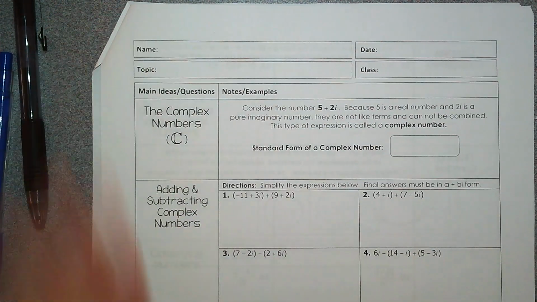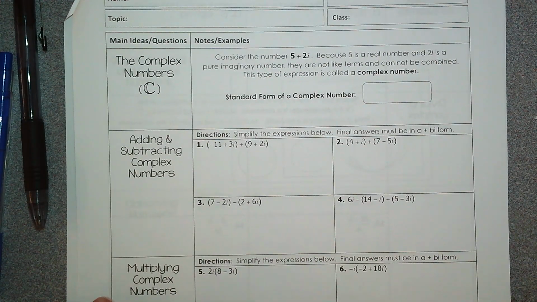All right, complex numbers. Consider the number 5 plus 2i, because 5 is a real number and 2i is a pure imaginary number. They are not like terms. I is just like any other variable. Unless the number has an I with it, you can't combine them. You can only combine like terms. This type of expression is called a complex number.